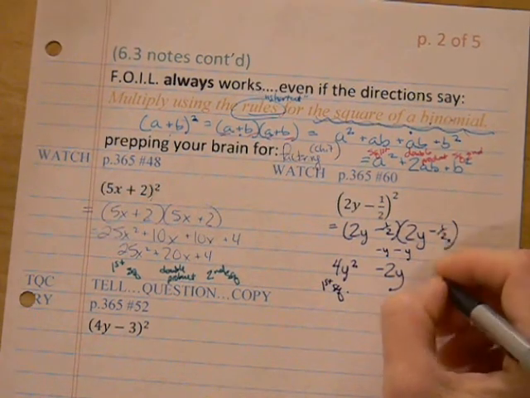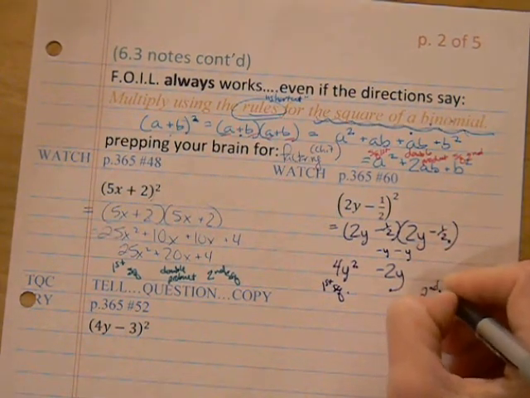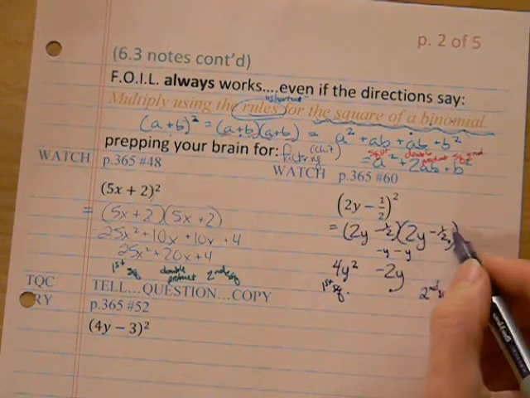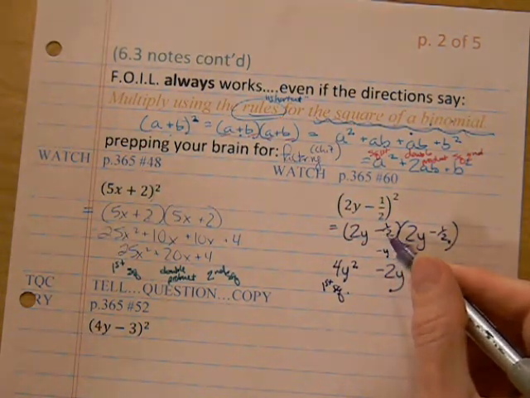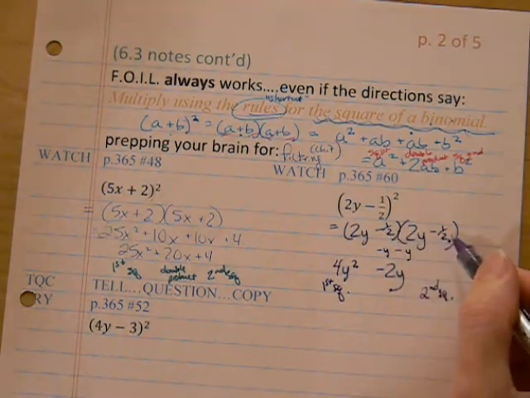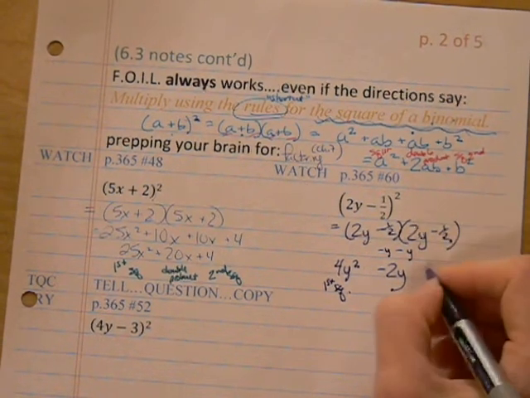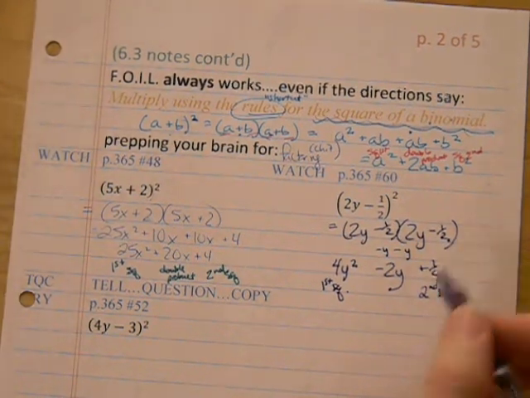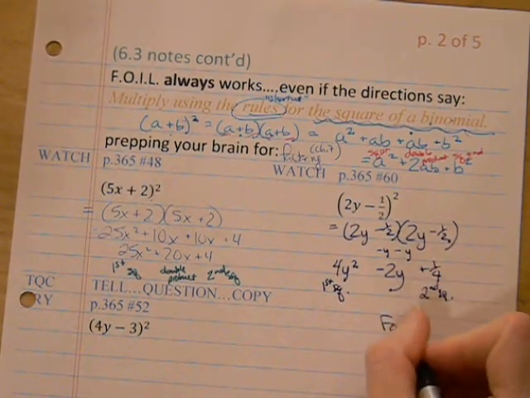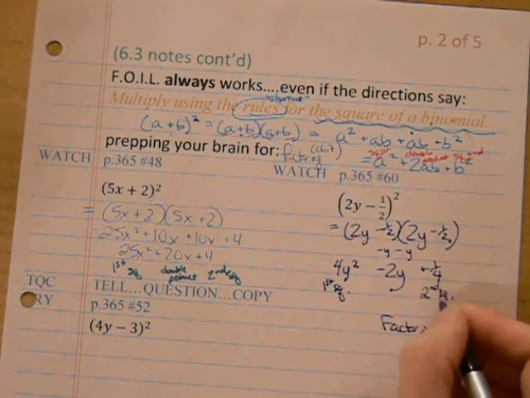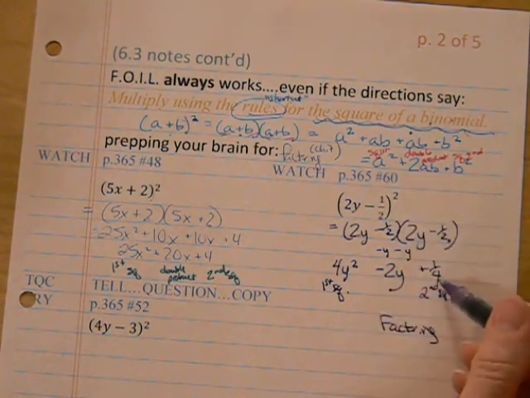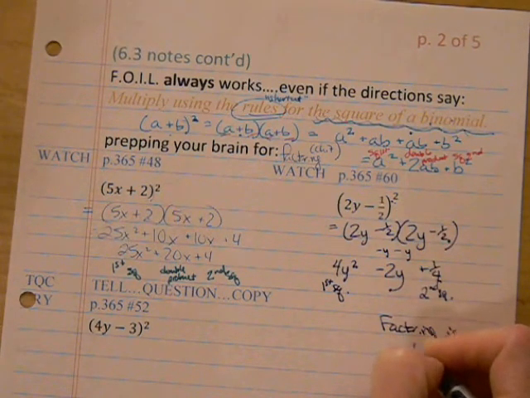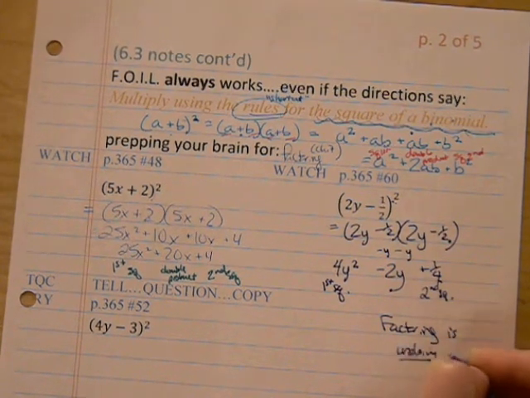And then the second piece, squared, minus 1/2 times a minus 1/2 is going to be a positive 1/4. Okay? And again, the factoring, the way we go backwards from this, the way we see this and get to the factoring, is realizing that factoring is undoing the multiplication.